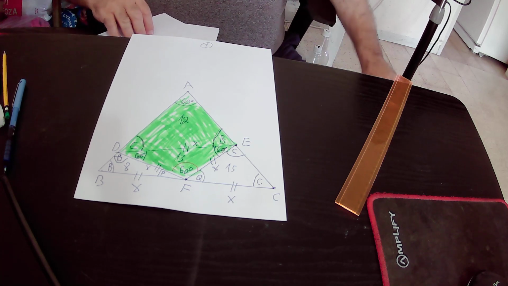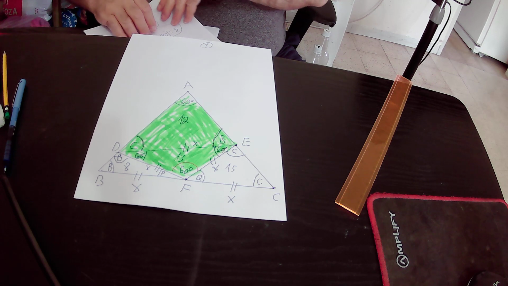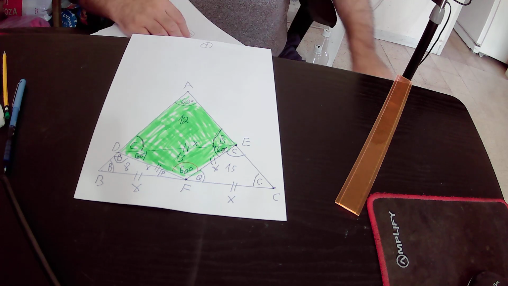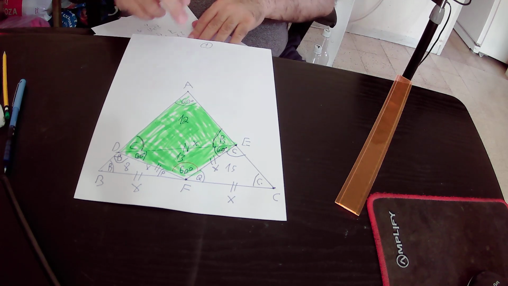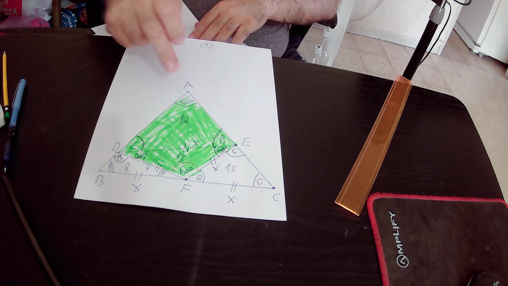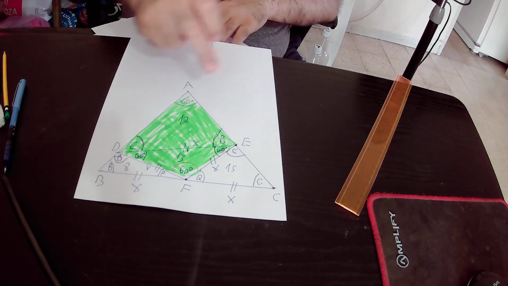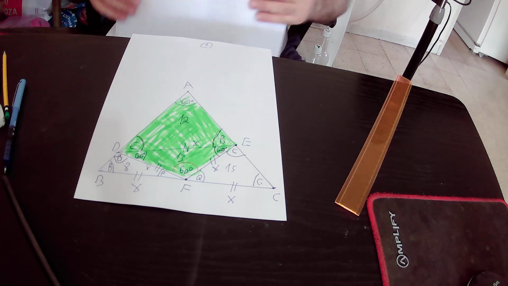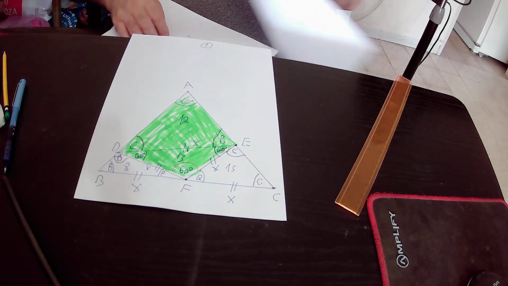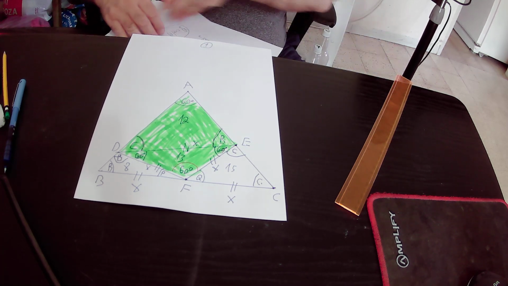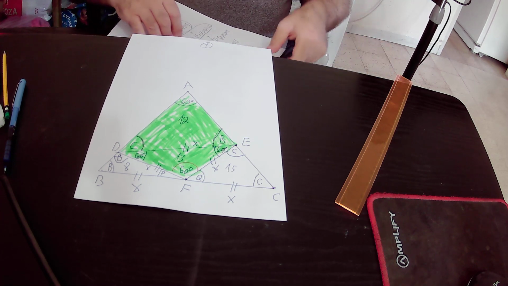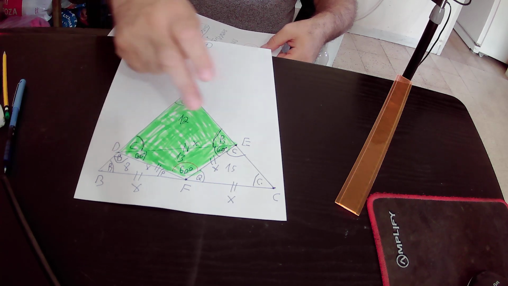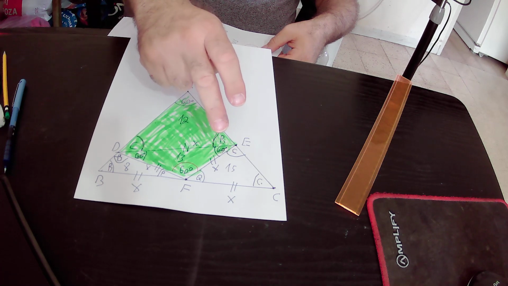Okay, so now I've summarized the lecture. Actually, we wanted to find out the area of the green shape, or the area of quadrilateral ADEF. We know that angle BAC of triangle ABC equals 60 degrees in its size. We also know that triangle DBF equals 8 square units, and triangle EFD equals 15 square units.